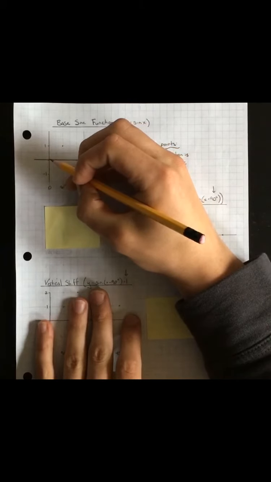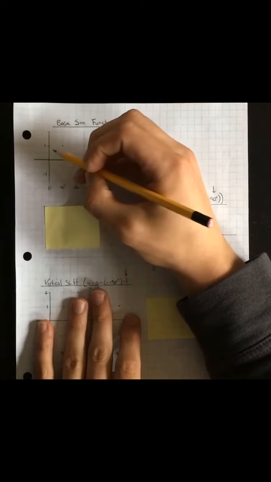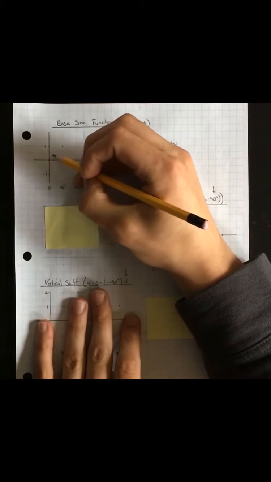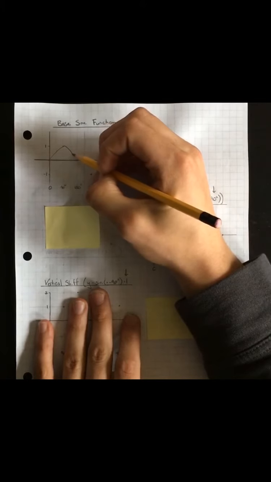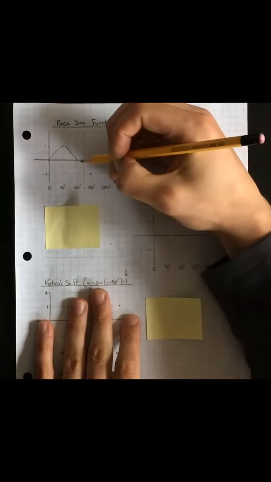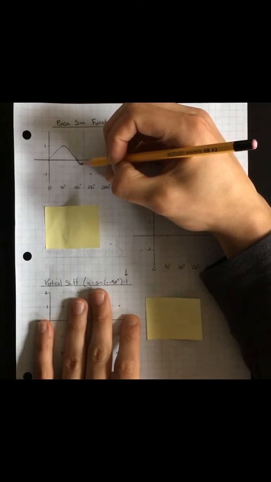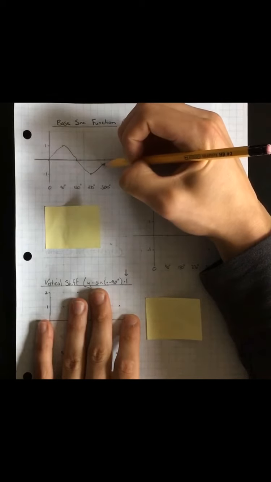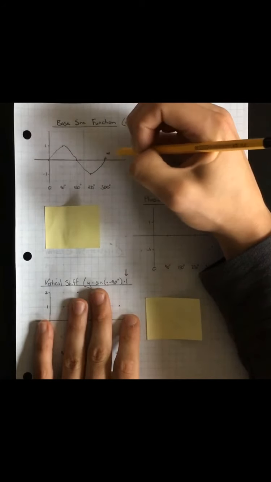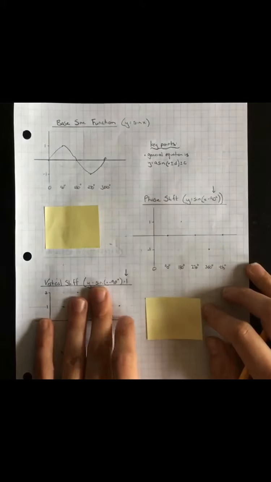So we're going to start at 0, and we're going to move to 90 degrees and up 1. So we're going to go here. And then we're going to come down to 180. And then we're going to go to 270, so down 1. And then back up to neutral at 360. So that's one full period right there.